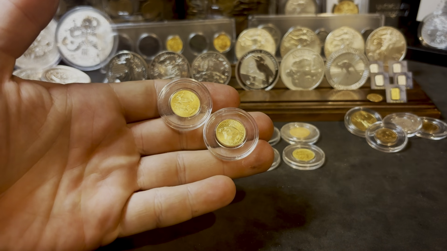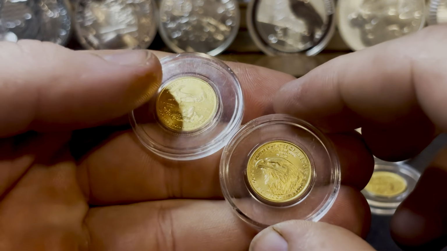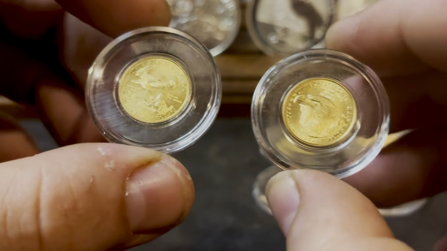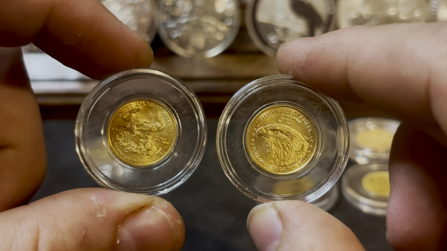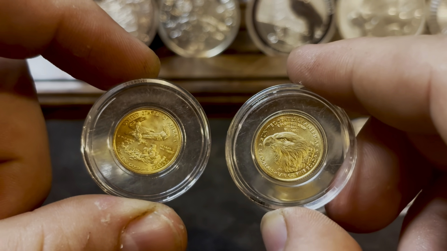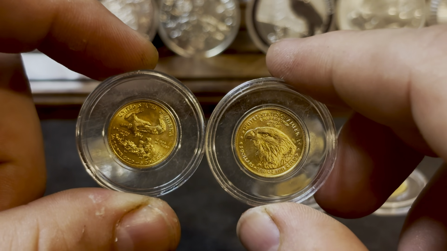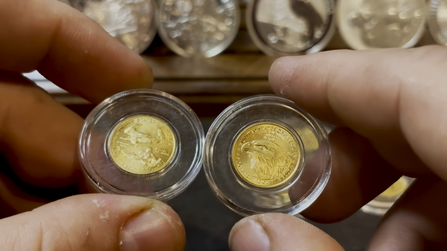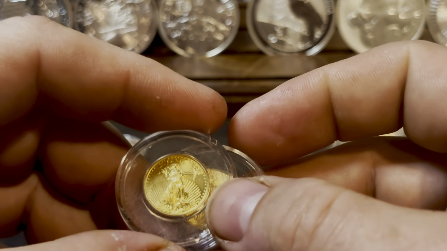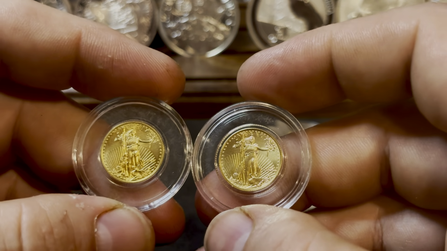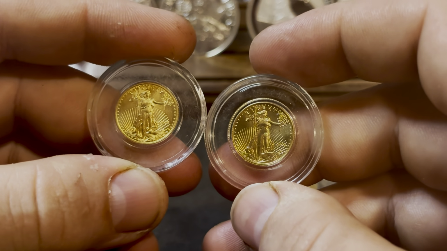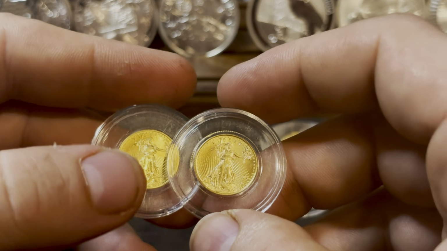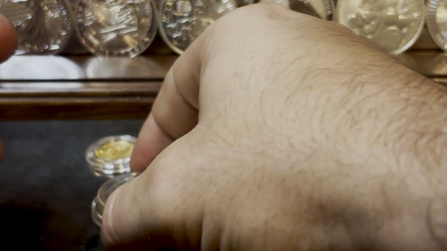So here's an example. In America, we have these 1/10 ounce American Eagles, and they changed the design in 2021. There's a type 1 on the left and a type 2 on the right. So as for 1/10 ounce American Eagles, my typeset is already complete. Of course, I could add more to this by getting either graded or proof selections, but I think I'm just going to stick with the standard bullion.